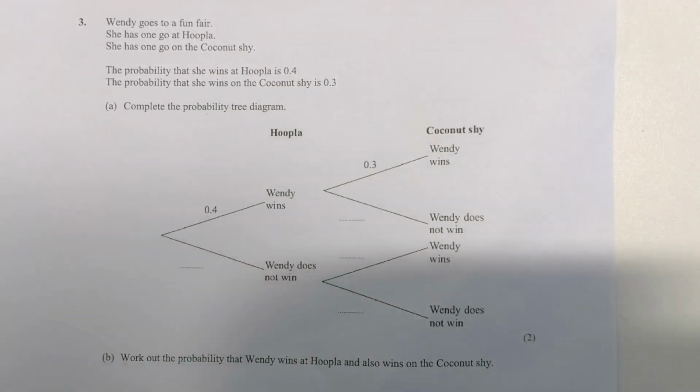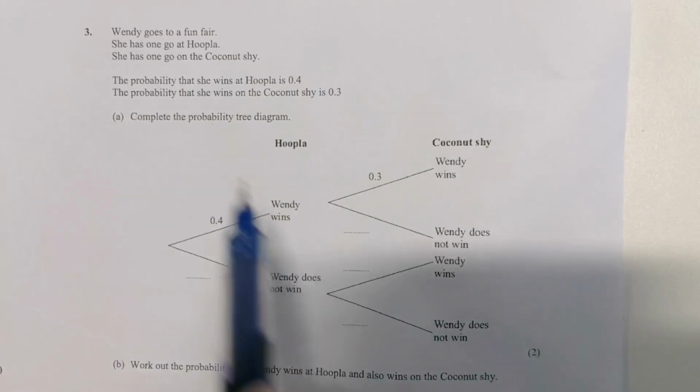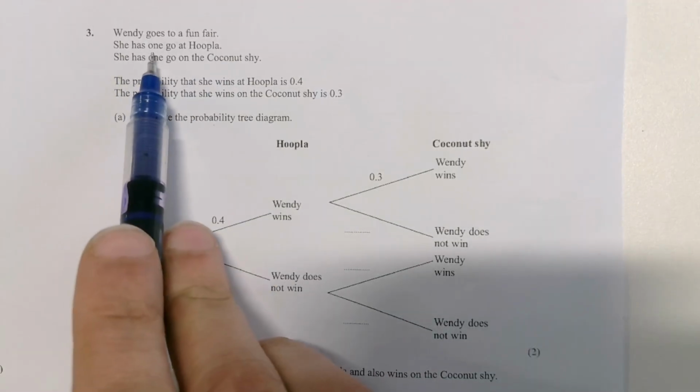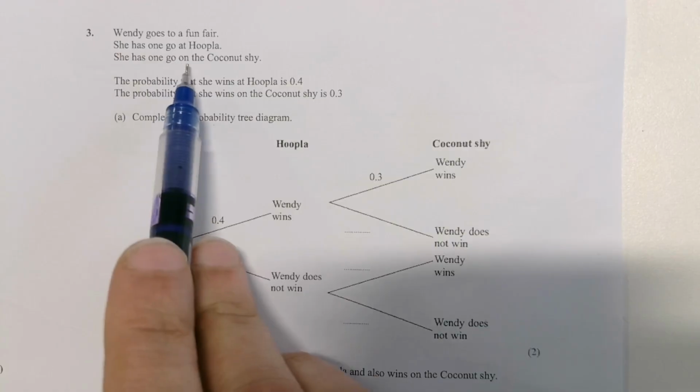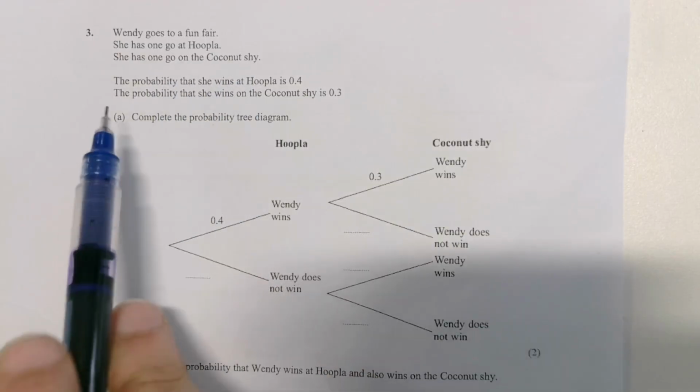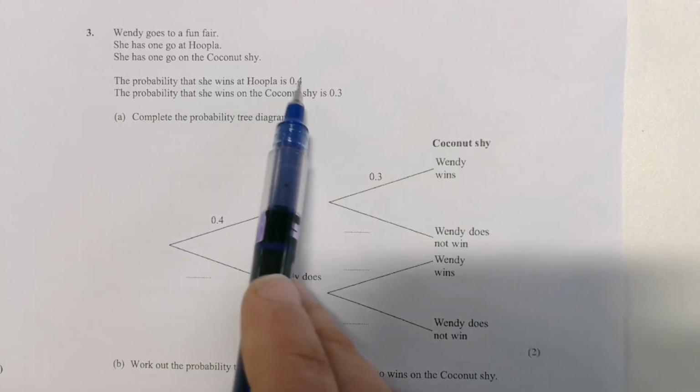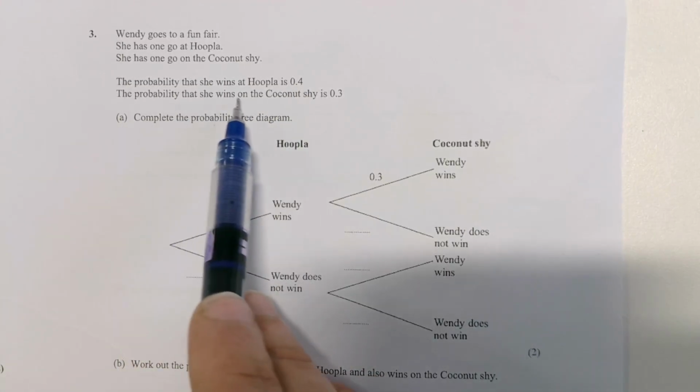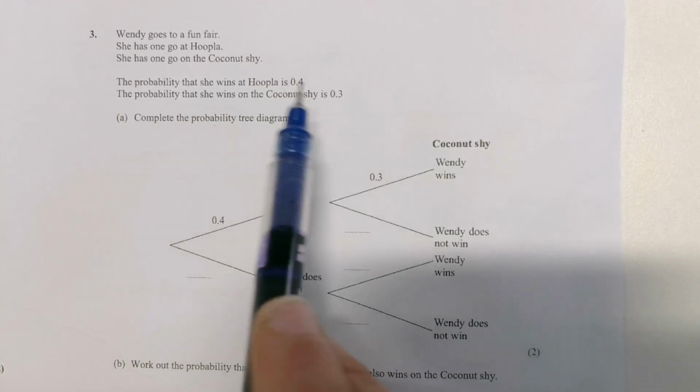Hi, so in this video, we're going to look at a tree diagram. So, Wendy goes to a fair, she has one go at hoopla, she has one go on the coconut shy. The probability she wins at hoopla is 0.4, and the probability she wins on the coconut shy is 0.3.